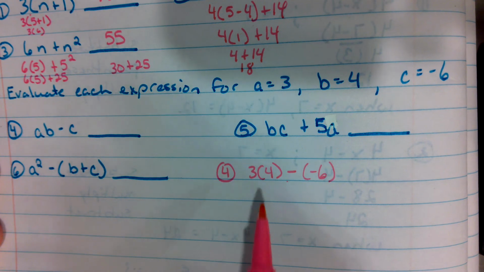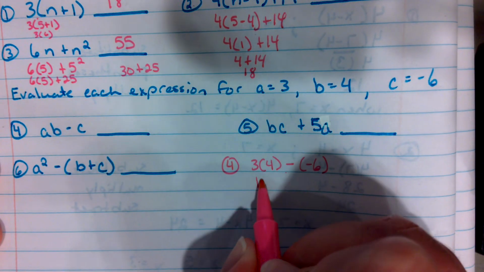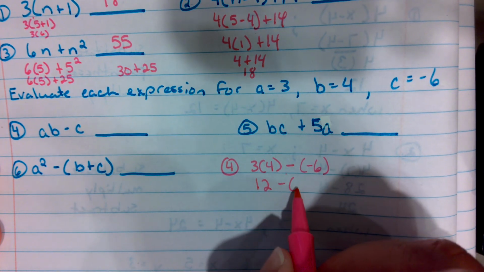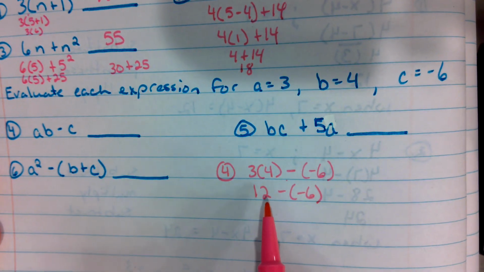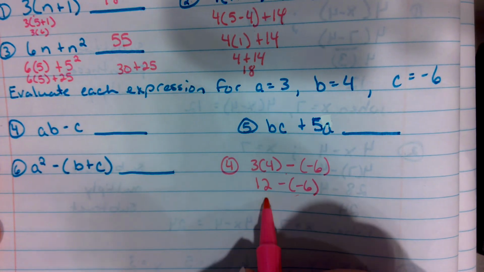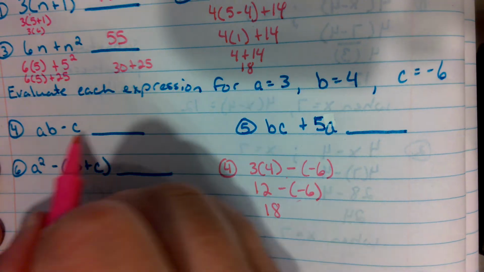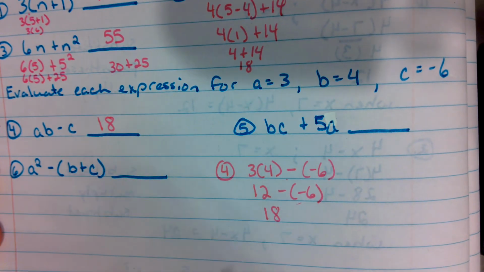Then I'm going to follow PEMDAS, which is to multiply before I subtract. 3 times 4 is 12, minus -6. You need to remember your rules for integers. That is going to end up making that plus. So I'm going to have 18. And if you don't remember, go back to your journal entry for the integers.